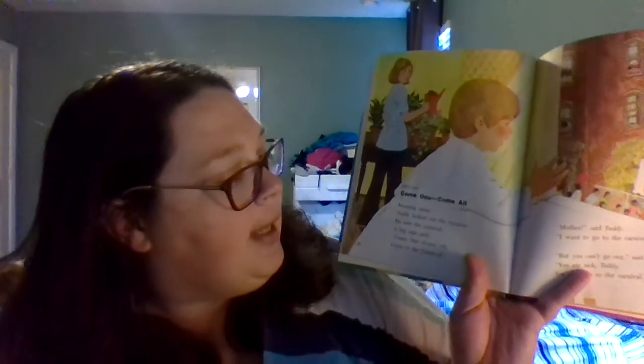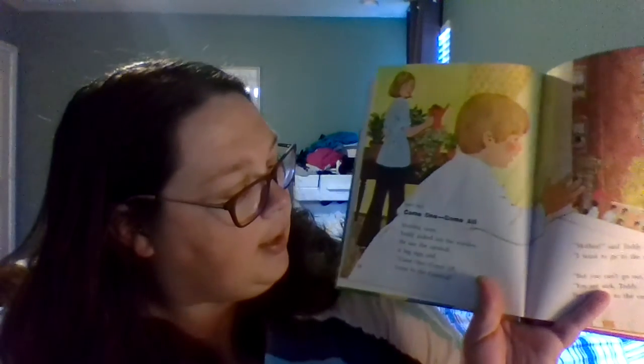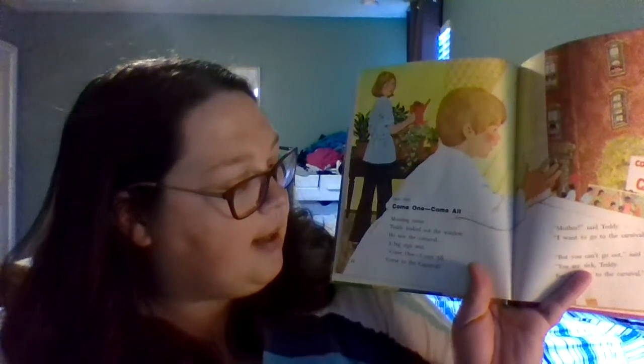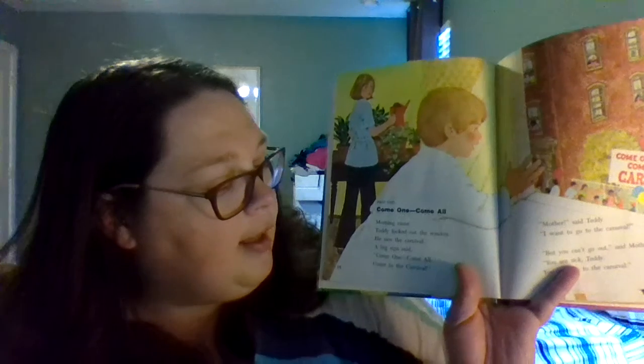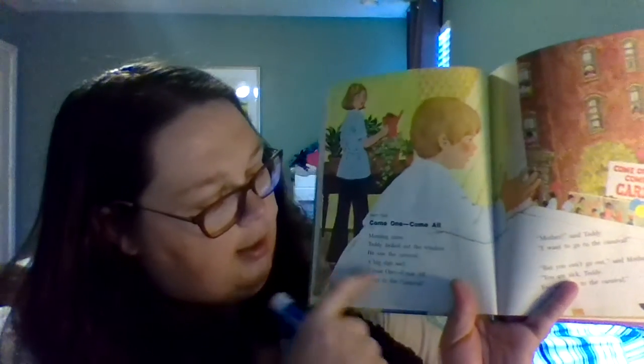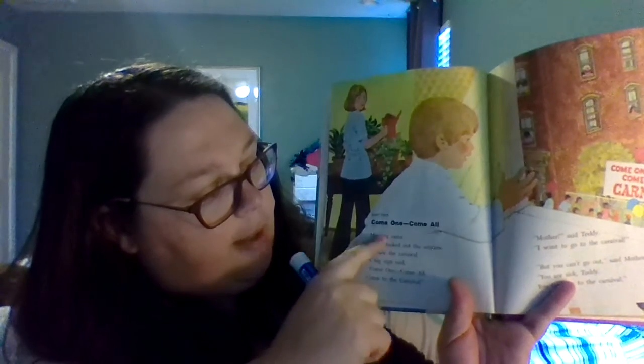Teddy looked. Oh, I forgot to talk to you about that. I'll go back to that. Teddy looked at the window. He saw the carnival. Do you hear that R, that AR? So underline that one. A big sign said, "Come one, come all. Come to the carnival." So you're going to underline carnival here. You're going to underline morning.